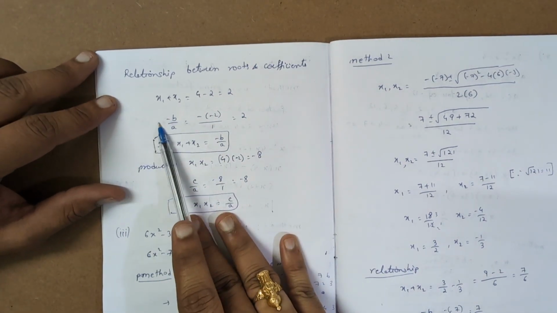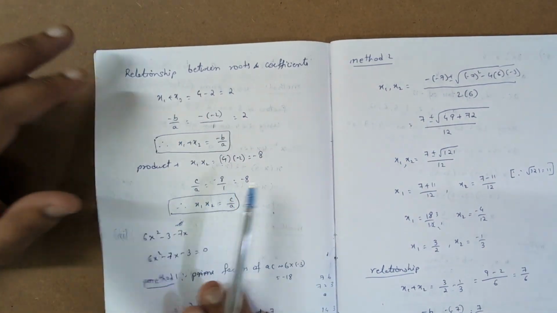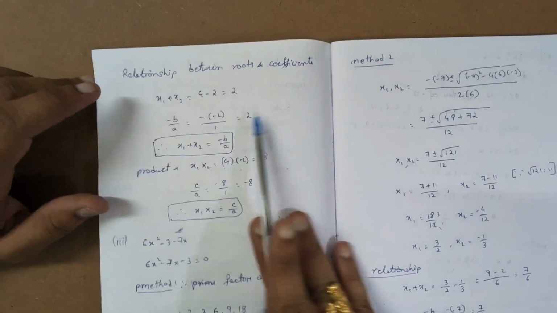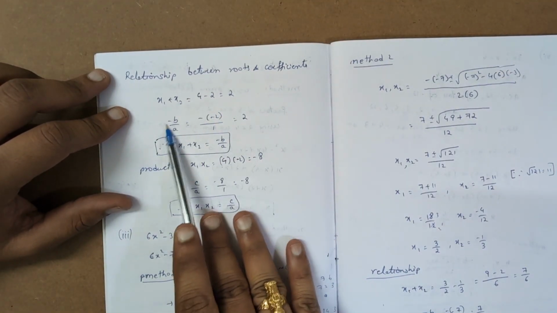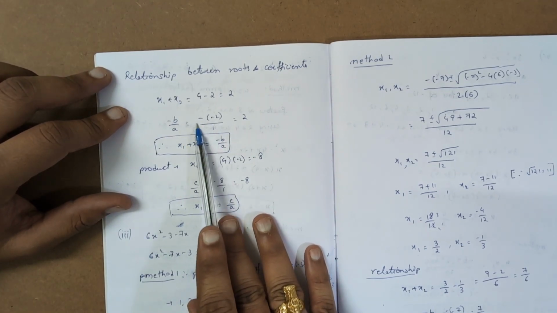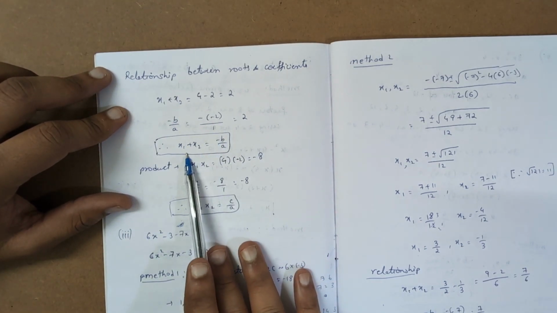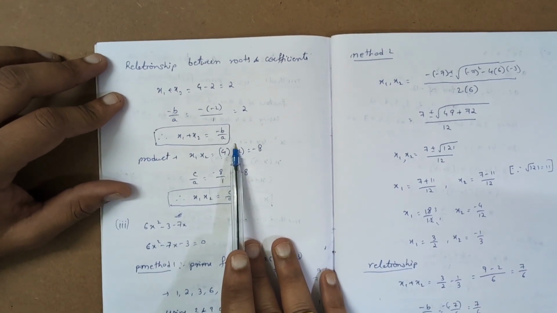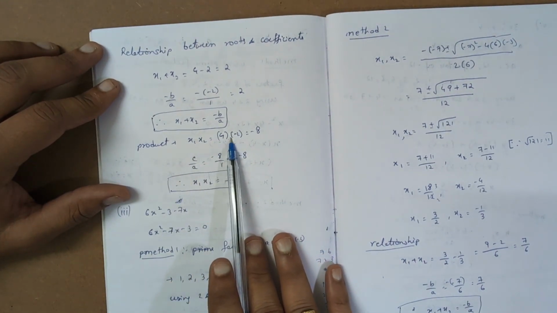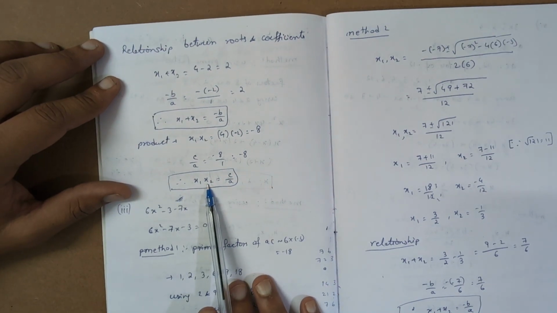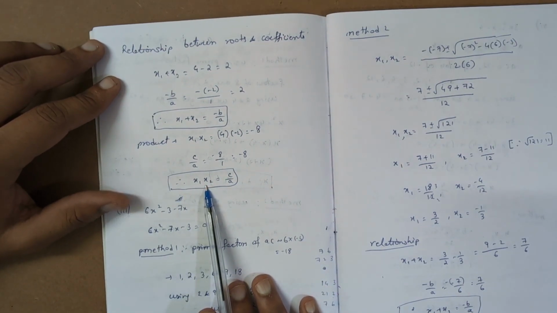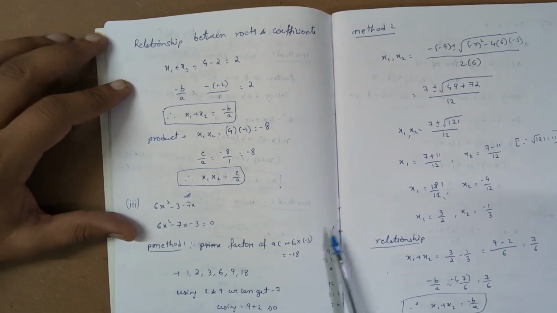So here the sum of roots, that is 4 and minus 2, if we add it, 4 minus 2 will get 2. And minus b by a also, if you verify, minus of minus 2 will be plus 2 by 1, that is also 2. So x1 plus x2 equal to minus b by a is verified. Same with the product, x1 x2 equal to 4 into minus 2 is minus 8, c by a also will be equal to minus 8. So x1 into x2, that is the product of roots, is also equal to c by a. This is also verified.